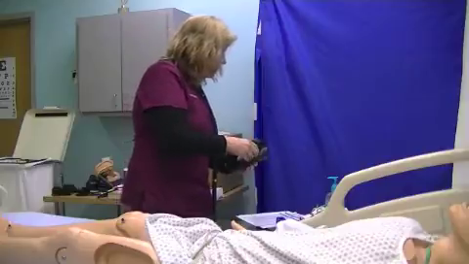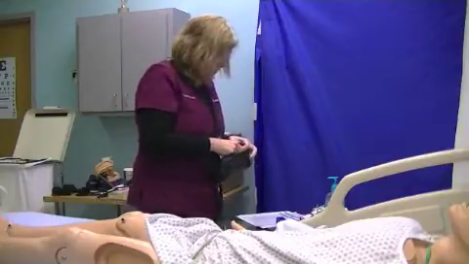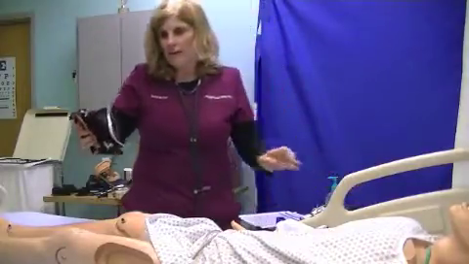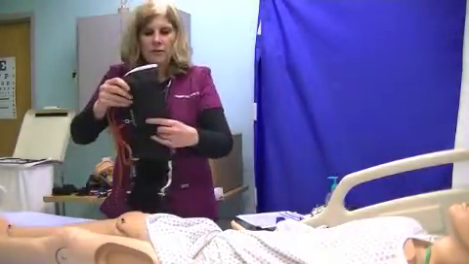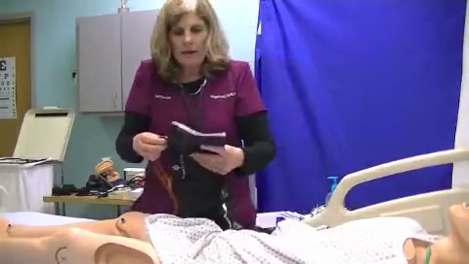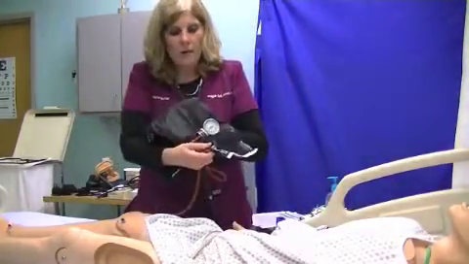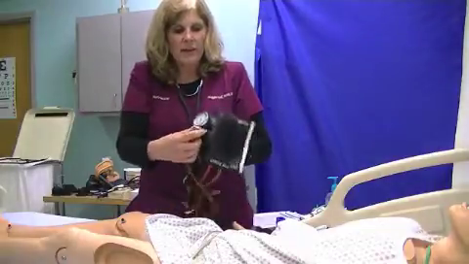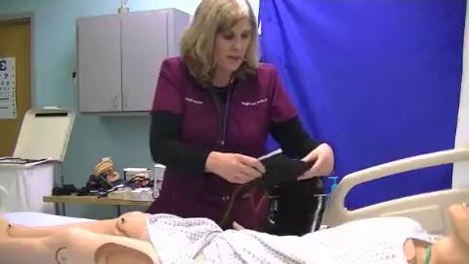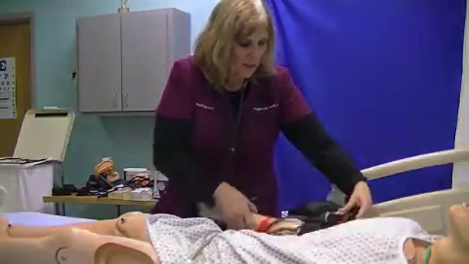When you go to put the blood pressure cuff on, you want to make sure you have the right size cuff. The cuff should wrap 2/3 around the arm. This is called a sphygmomanometer. It has a manometer here. This is an aneroid manometer. It's a dial manometer. We no longer use mercury in places because that was dangerous to people's health.